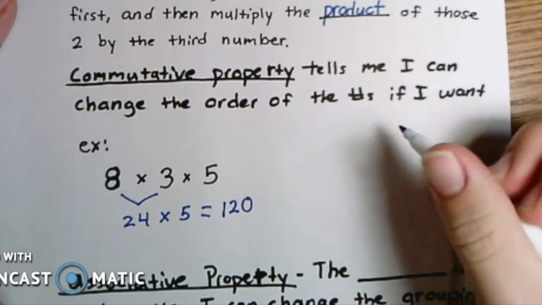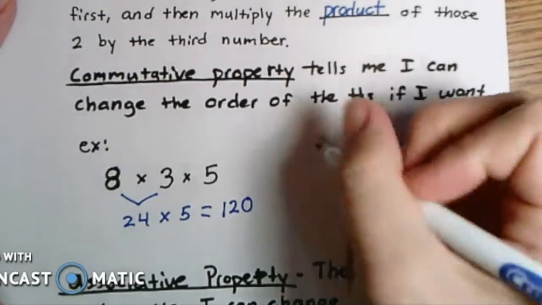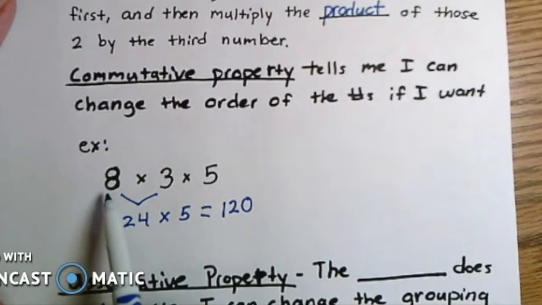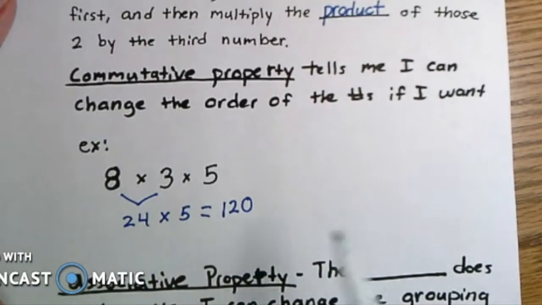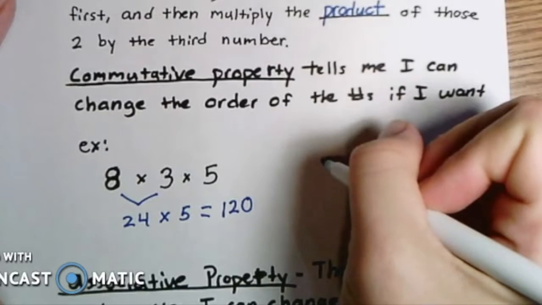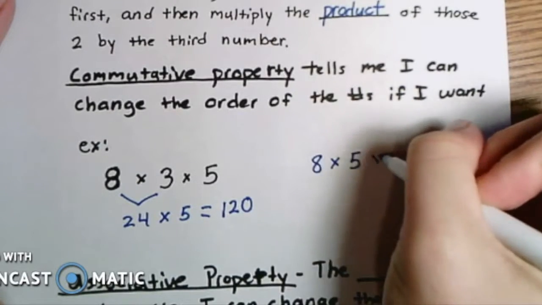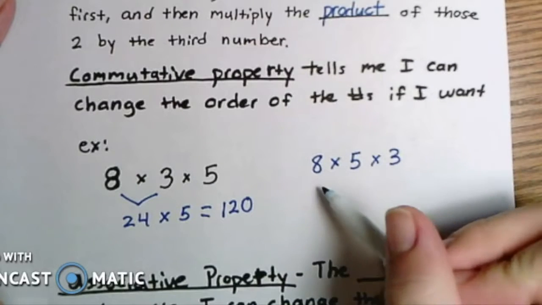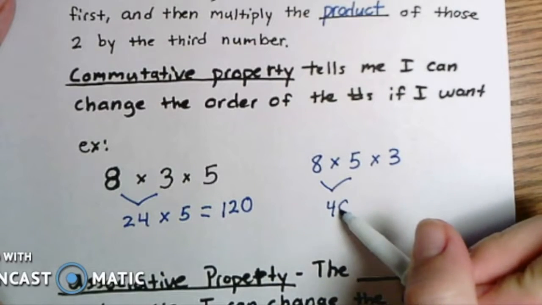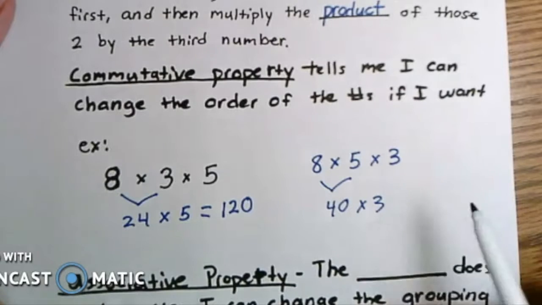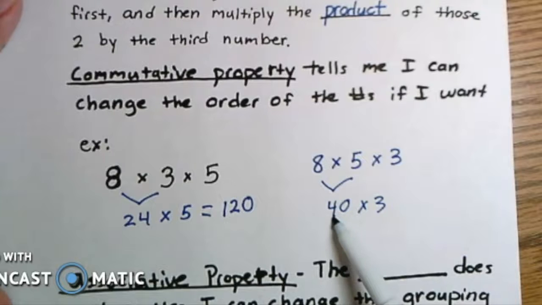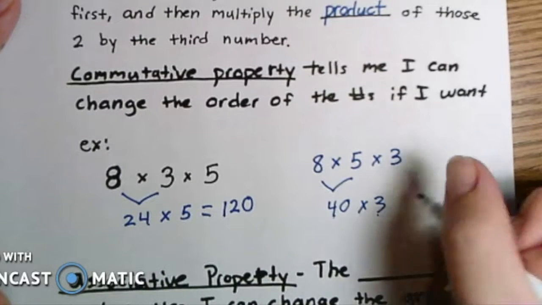But what about if I chose to do it in a different order? That might make it easier. So what if instead of doing 8 times 3 times 5, I changed the order, and instead I did 8 times 5 times 3? Well, 8 times 5 is 40, and 40 times 3 is much easier to do in my head. 4 times 3 is 12, and I just add another 0.